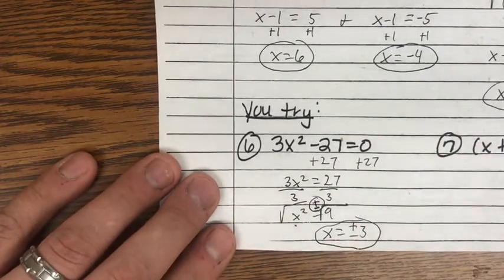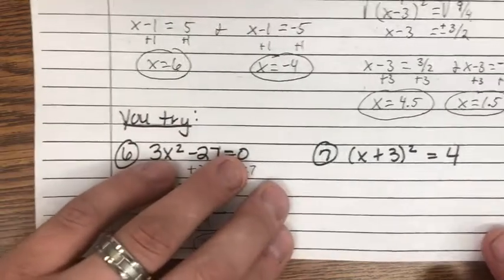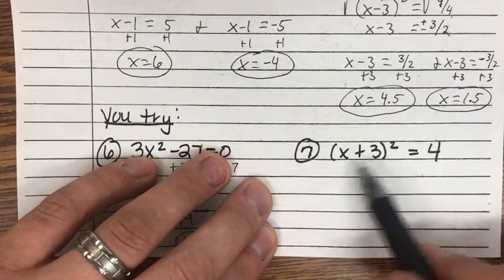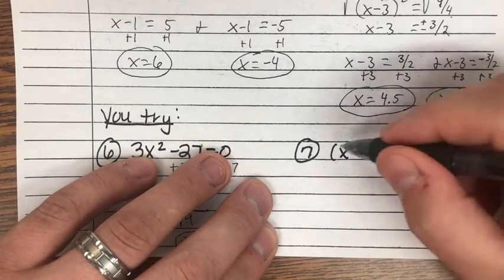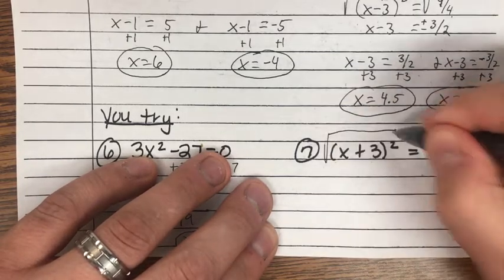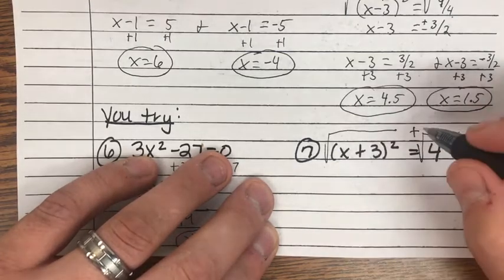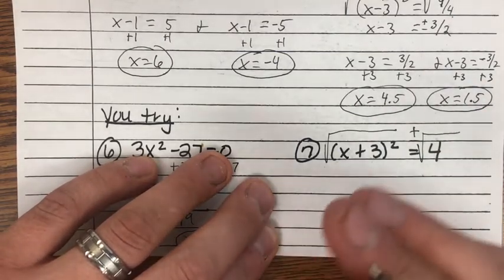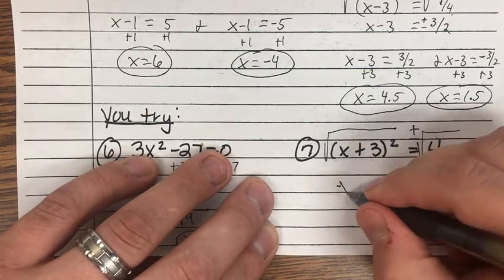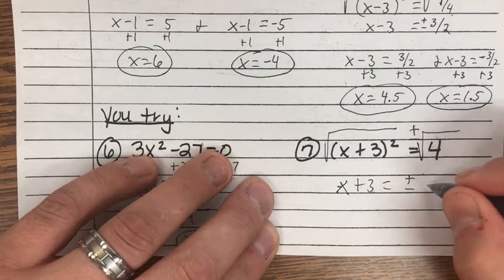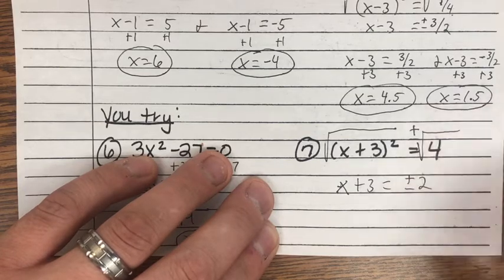Okay? Last one. (x plus 3), the whole group in the parentheses, is isolated. To undo the squared, take the square root of both sides, both the positive and the negative. That's the key. Don't forget that plus and minus. There are two solutions for most of these. So x plus 3 equals plus and minus, the square root of 4 is 2.